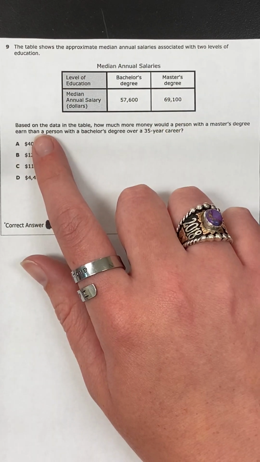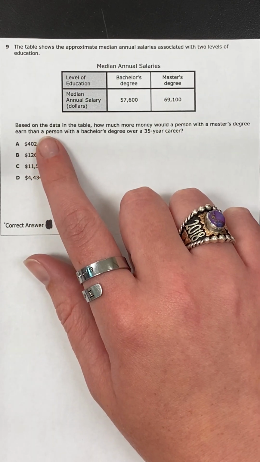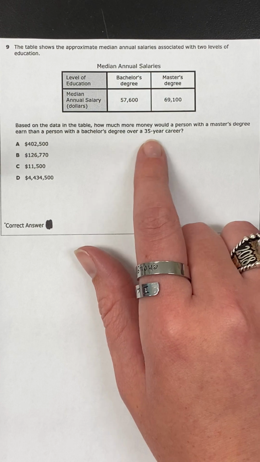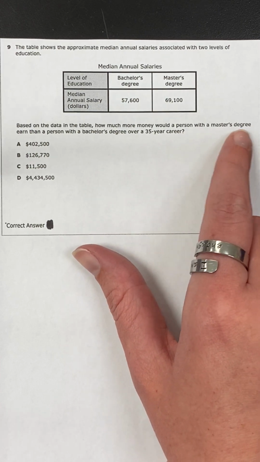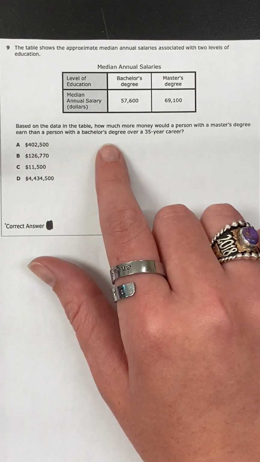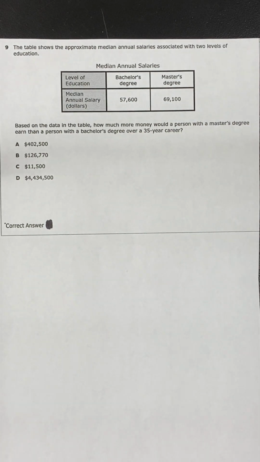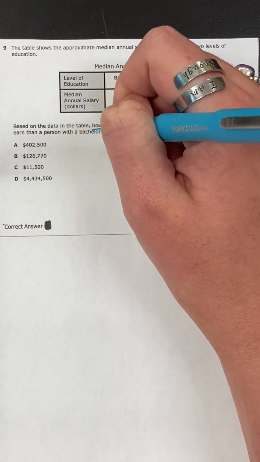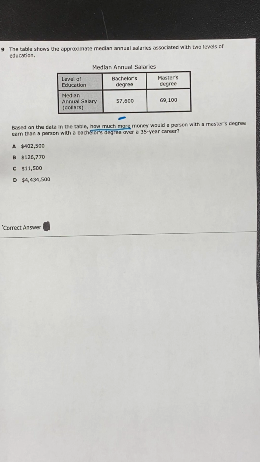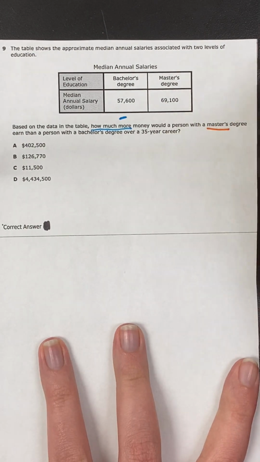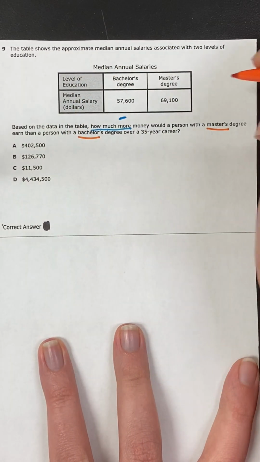The question itself says, based on this data, how much more money would a person with a master's degree earn than a person with a bachelor's degree over 35 years. So let's look at our vocabulary. The first word I see is how much more. That means to subtract, okay? So I know I'm subtracting a bachelor's degree from a master's degree.